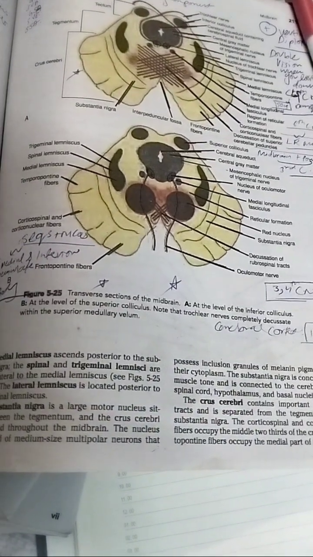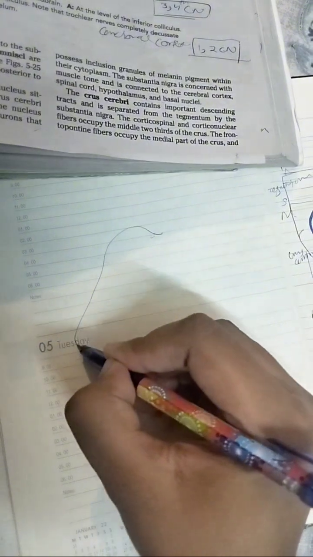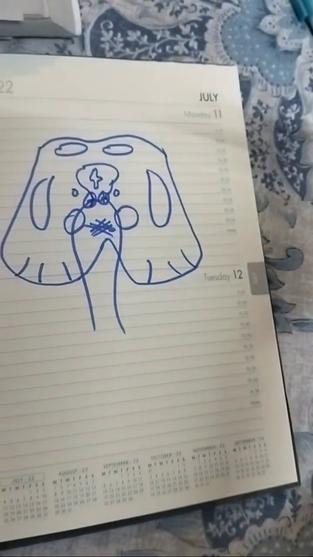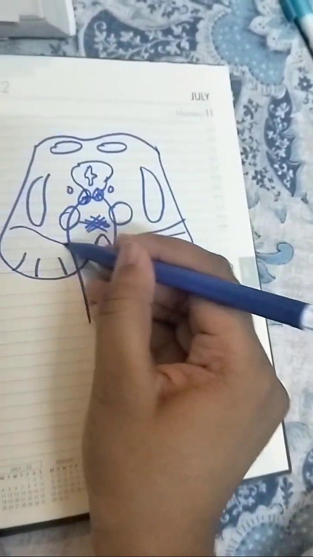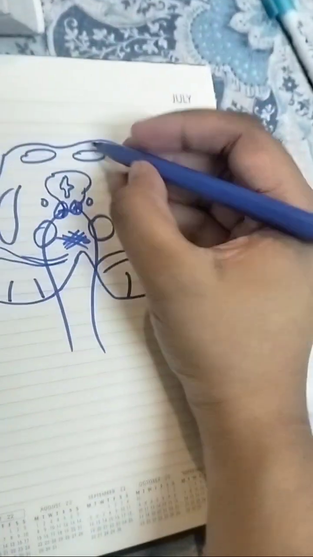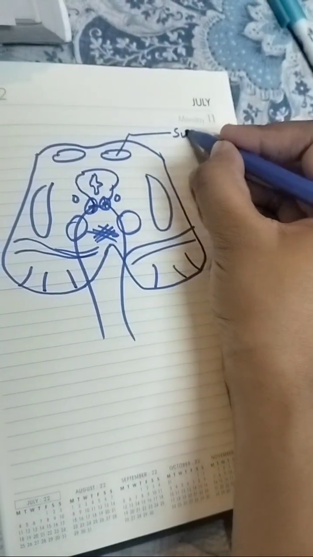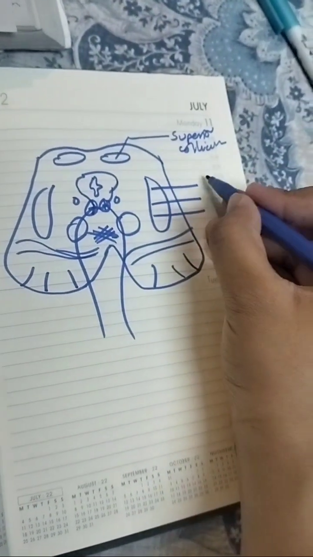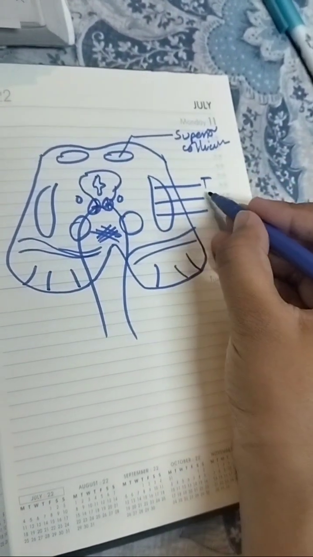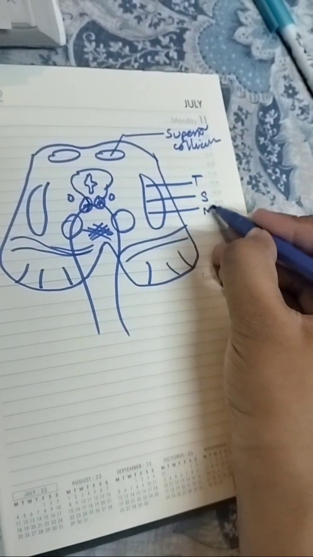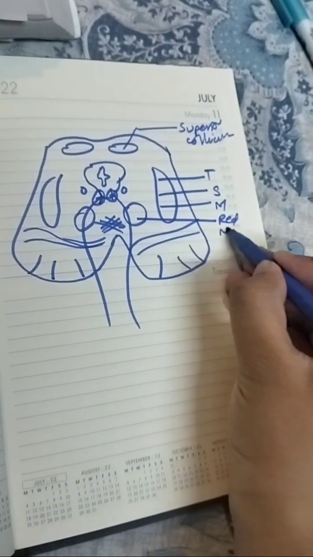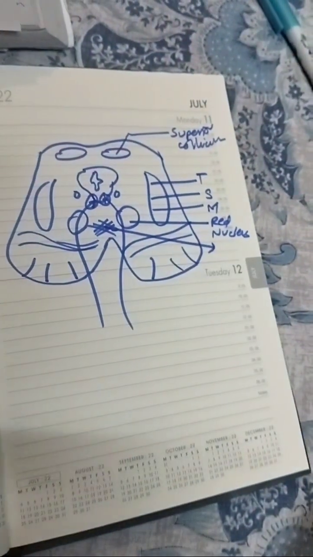Please draw the midbrain with me at the level of the superior colliculus. So now let's make a frog again. Of course. Now let's label all of this. This is the substantia nigra, of course. So what do we see here? Here we see the superior colliculus. And here we can see the lemnisci, which are going to be at the level of T, S, and M, which means trigeminal, spinal, and medial lemnisci. And what do we see here? We see here the red nucleus. And here is the decussation of the rubrospinal tract.